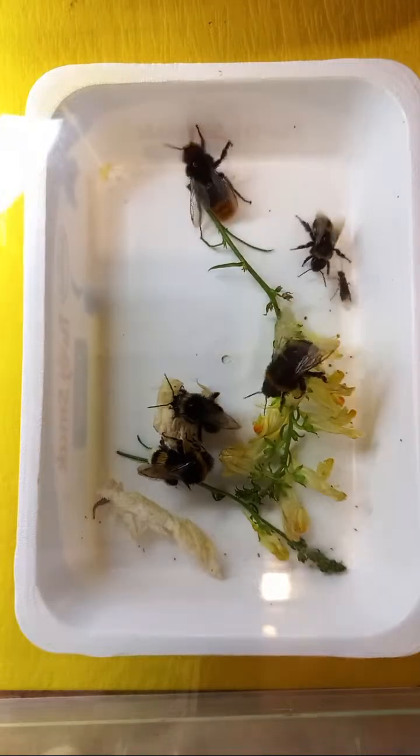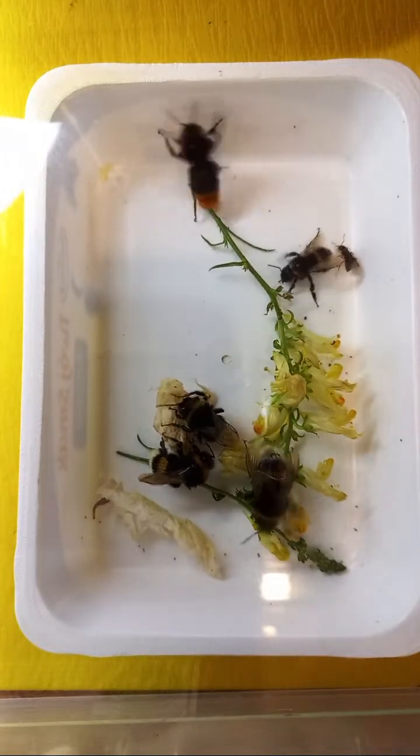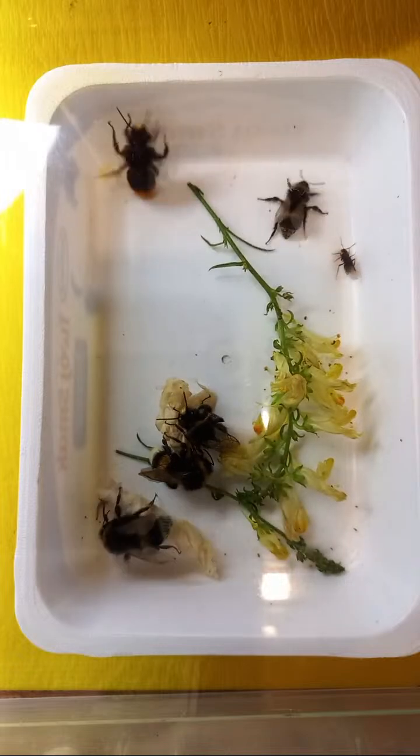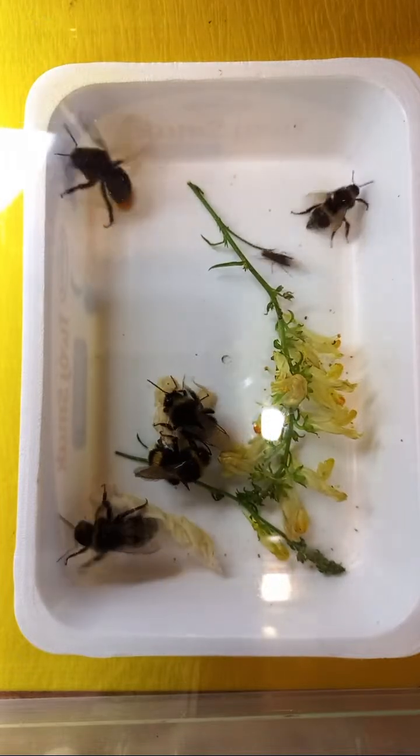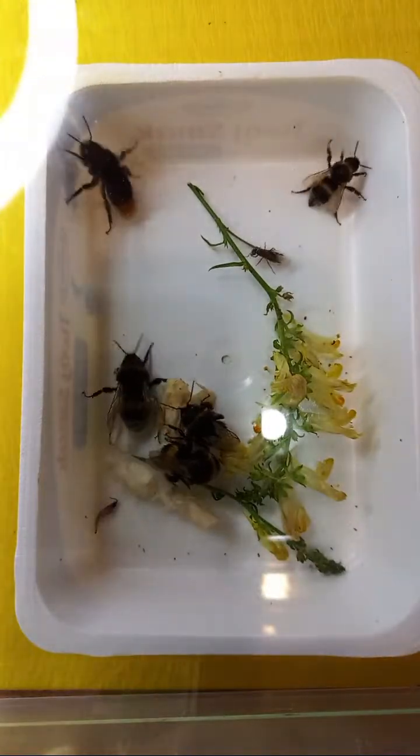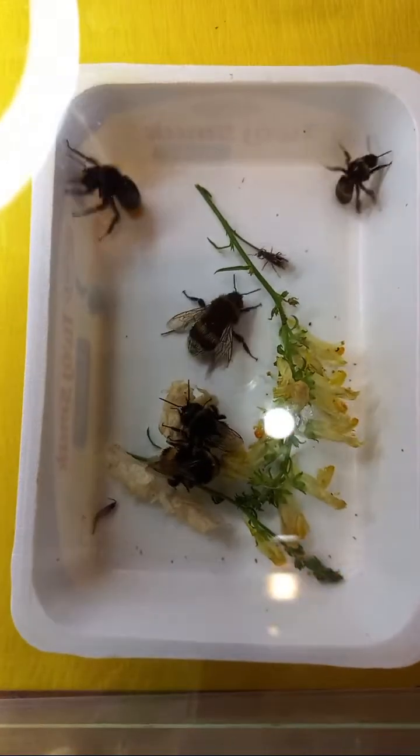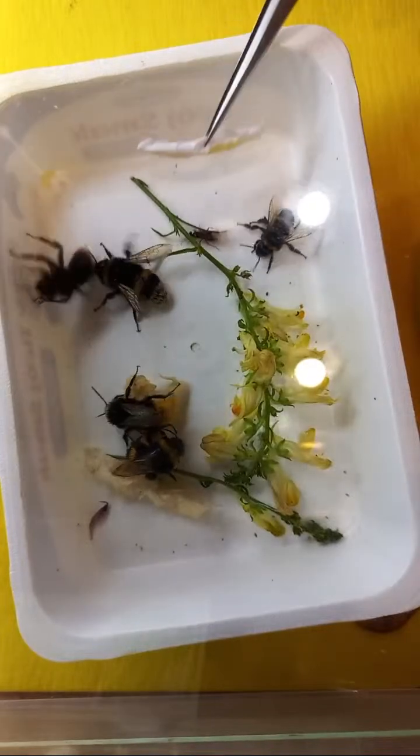Usually bumblebees are very polite, very docile, they are not aggressive, but still if you touch a bumblebee with fingers, the bumblebee can sting.